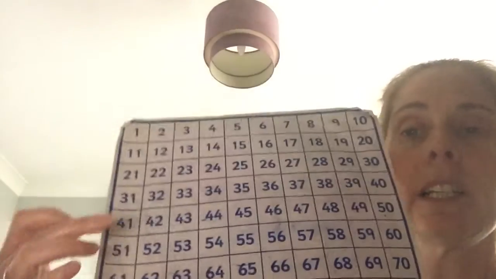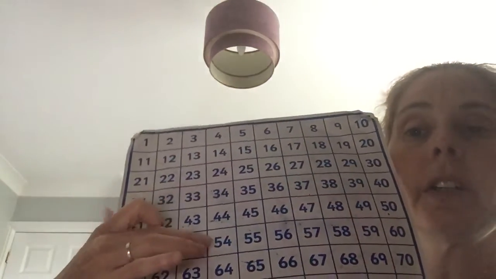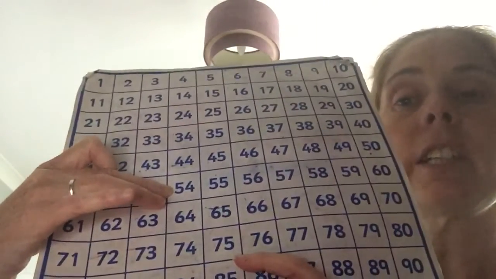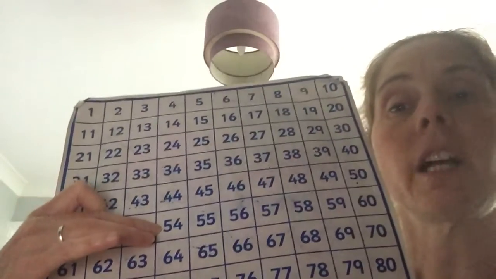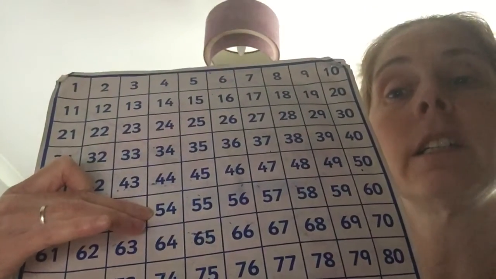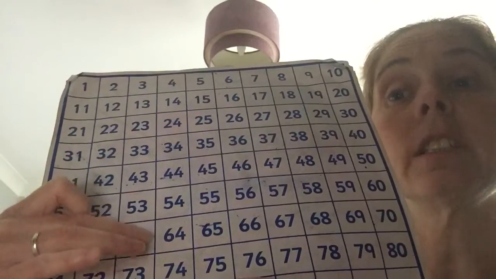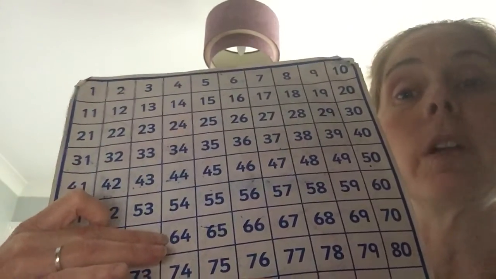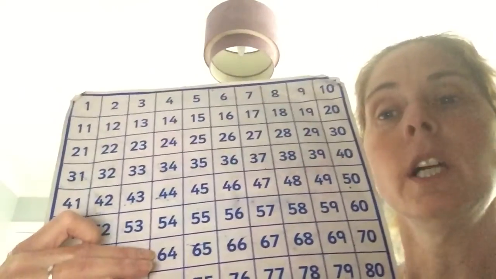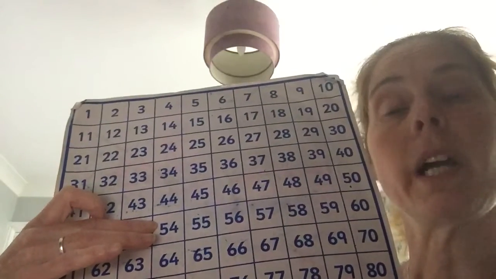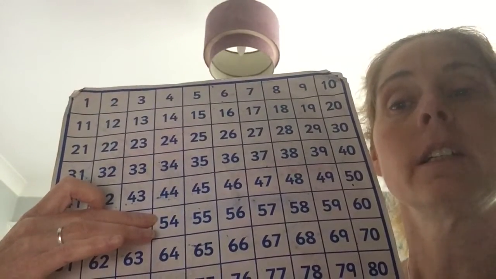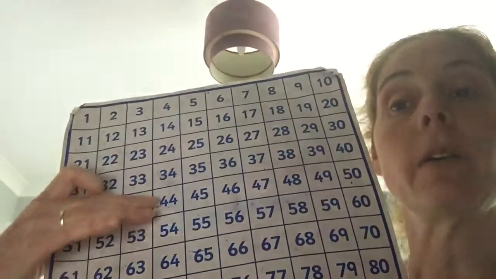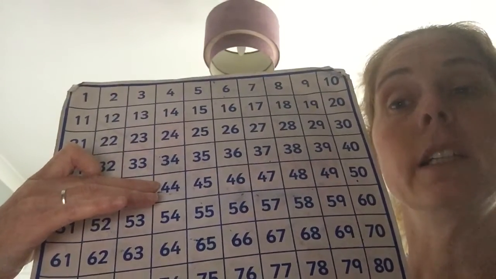I'm going to point to a number, any number, and I'm going to ask you a question. So are you ready? Here's a number I'm pointing to. Can you tell the person next to you? What would the answer be if I added 10? Good. 64. Remember, we go down 1 on the 100 square. 64. What would the answer be if I took 10 away? Good. 44. Remember, we go up 1 on the 100 square.